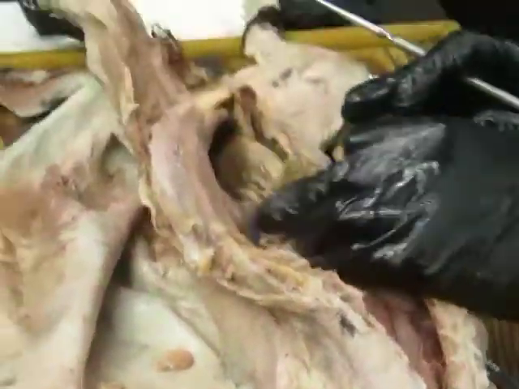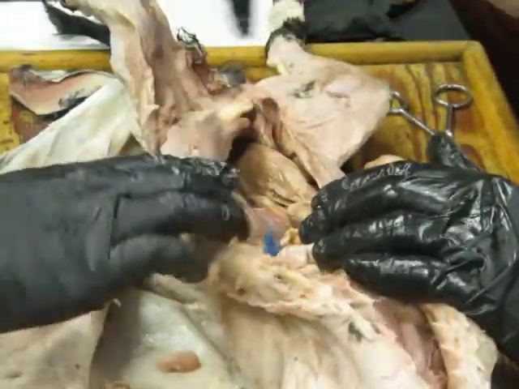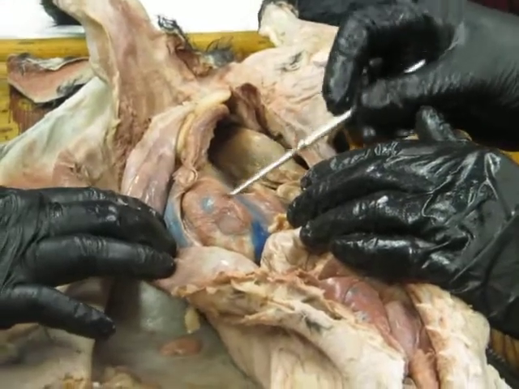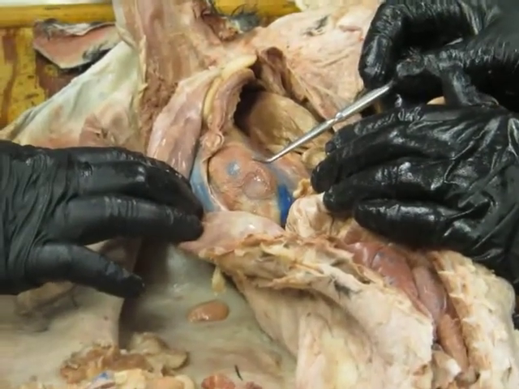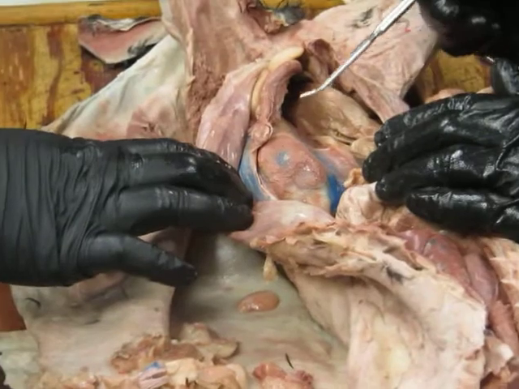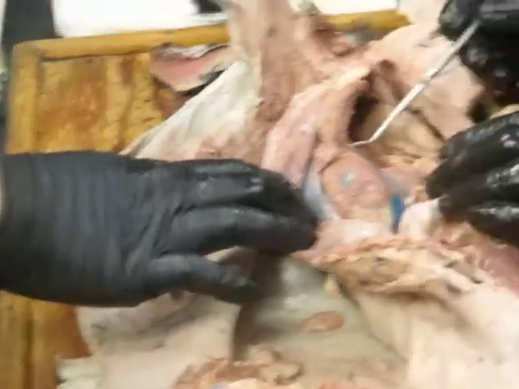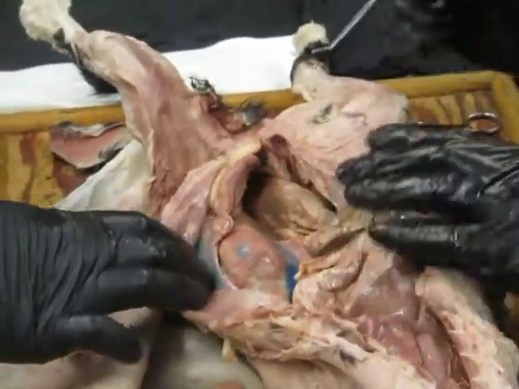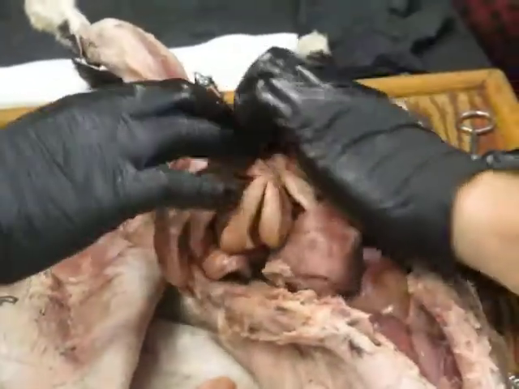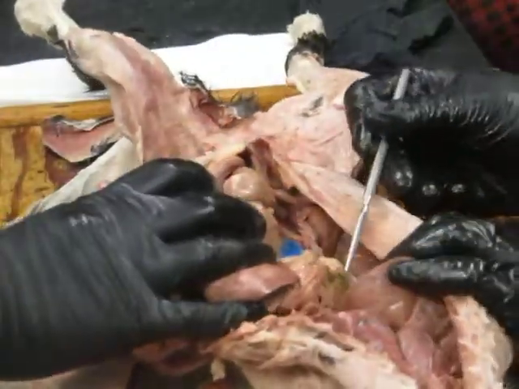Okay. What else have we not seen? Kidneys, big blobby things on the back wall of the abdominal cavity. There's a lot of fat in there too. We'll see that when we get to the urinary system. So there's a kidney in there and there's another one on the other side. They're in slightly different places or levels on the two sides.